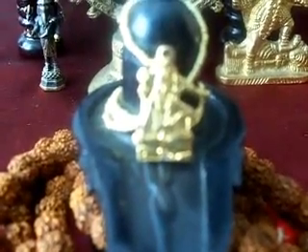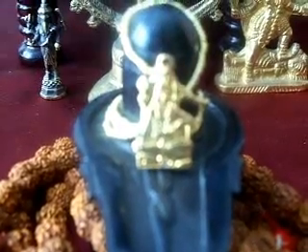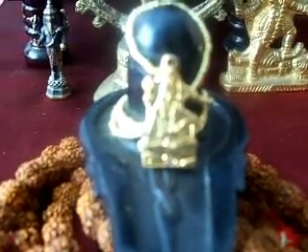I've accented it with a small Shiva statue here in his yogic pose. You can't really see it very well. And that concludes part 1. We will get to the other more powerful symbols very soon.